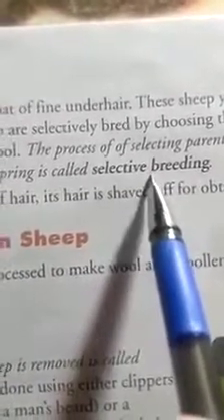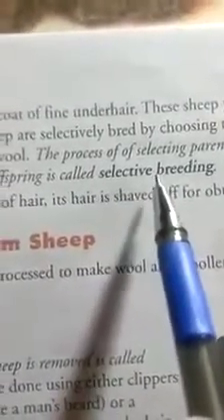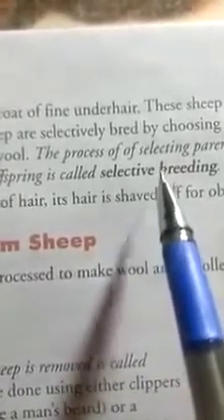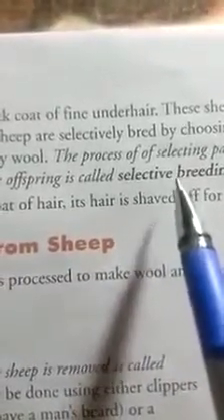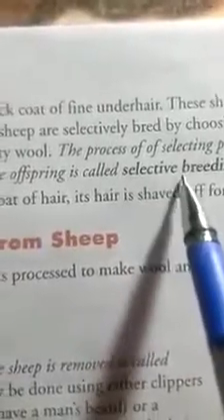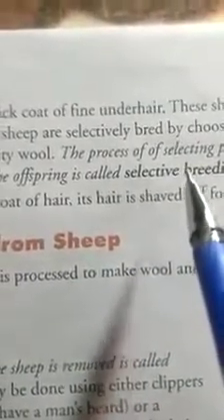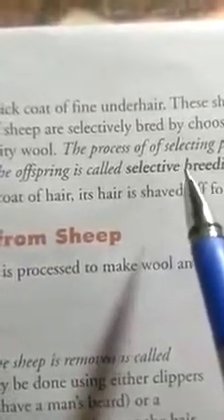Dear students, in a simple way, I will tell you. First we choose two parents with the desired characteristics, then they are crossed and we obtain a new breed of animals having the desirable characteristics of both. This type of breeding is called what? Selective breeding.